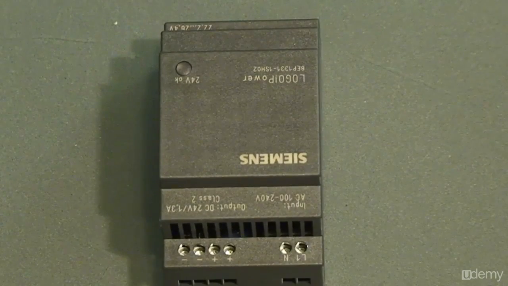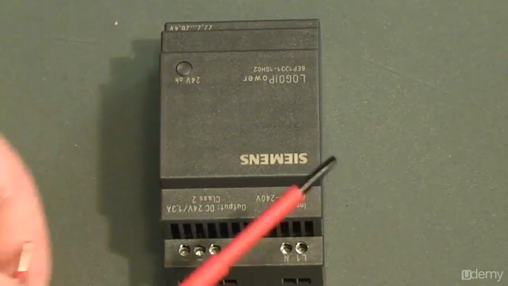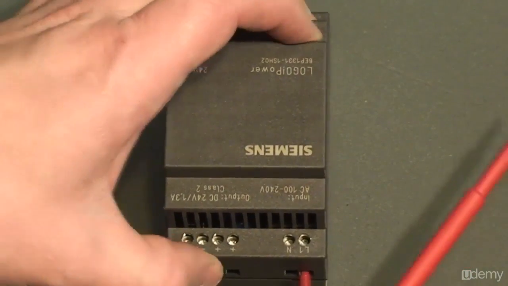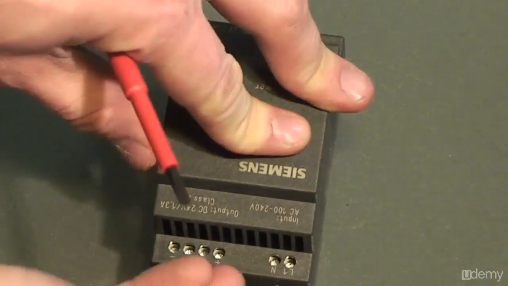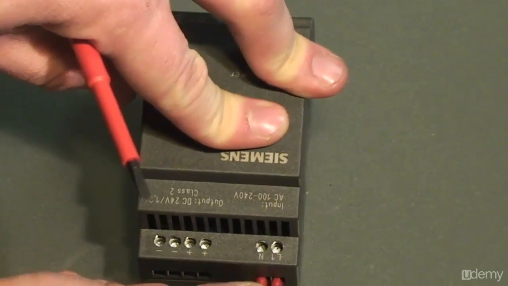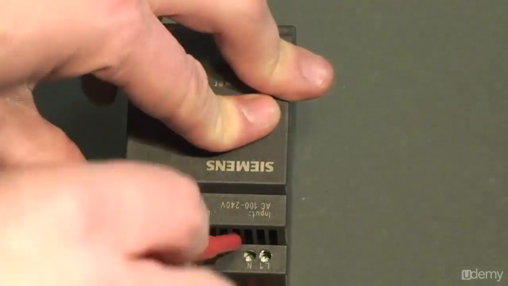Now we need to connect the cable with the power plug to 2 sockets marked as L1 and N. We insert the phase conductor into the L1 socket and the neutral conductor into the N socket and screw them in.